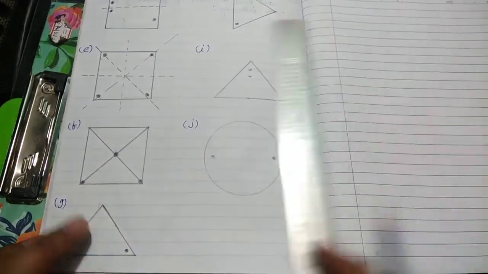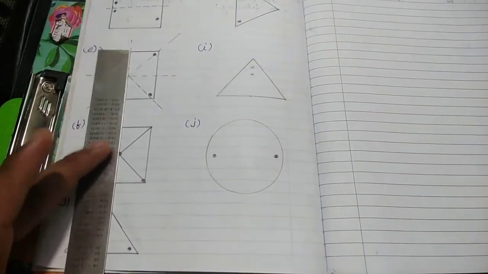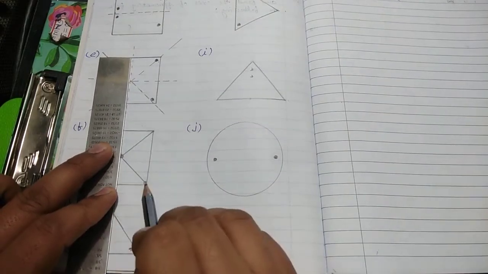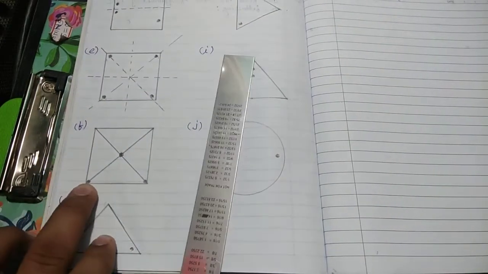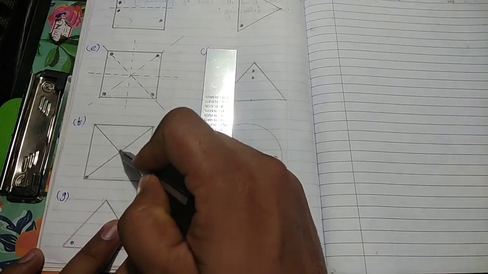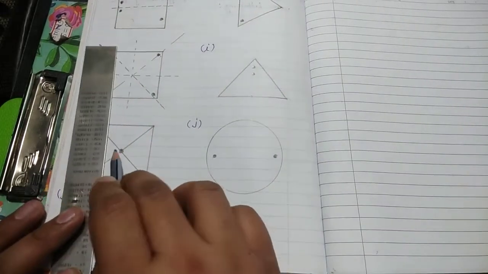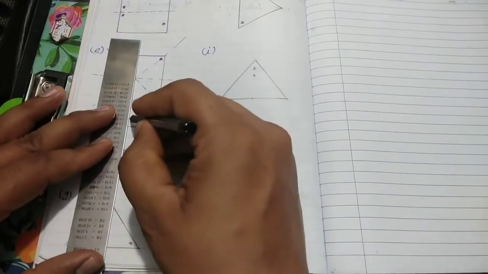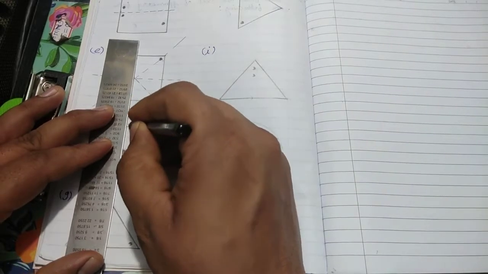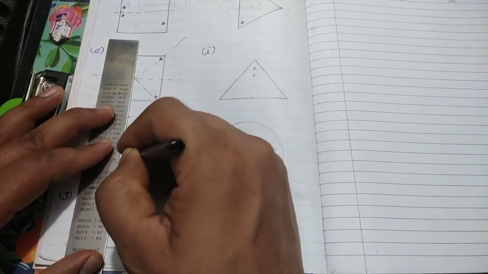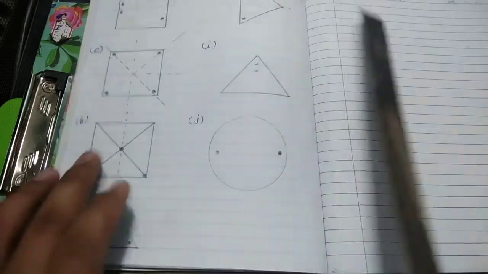So we have only one line of symmetry. Only if we fold from this, then this punch hole will coincide with this punch hole, and this half punch hole will coincide with the other half punch hole. So this figure F has only one single line of symmetry.